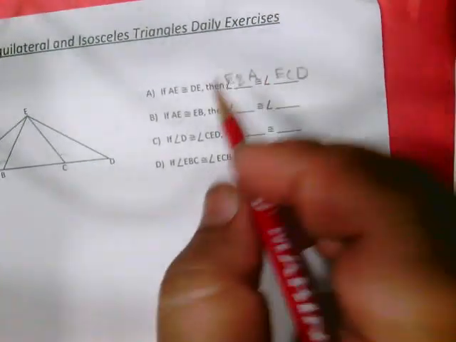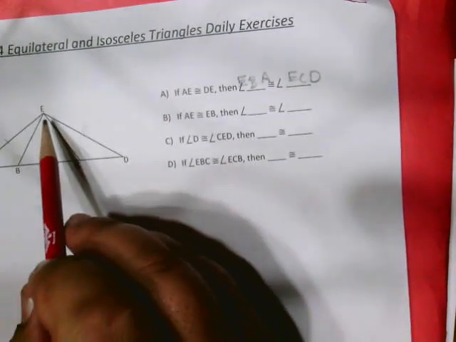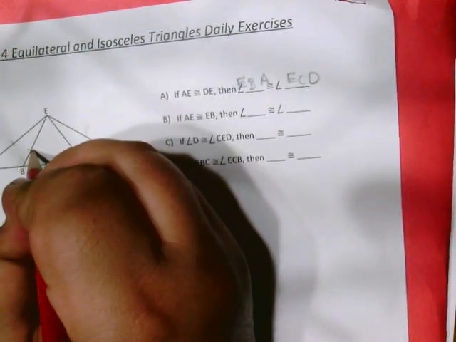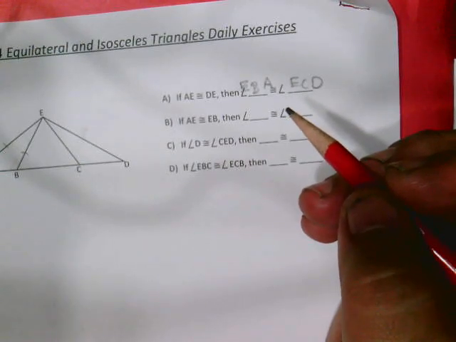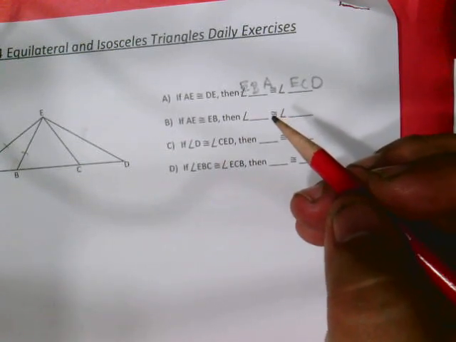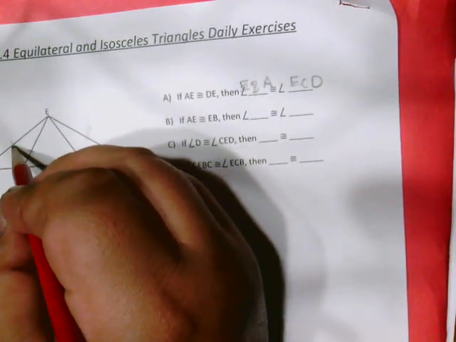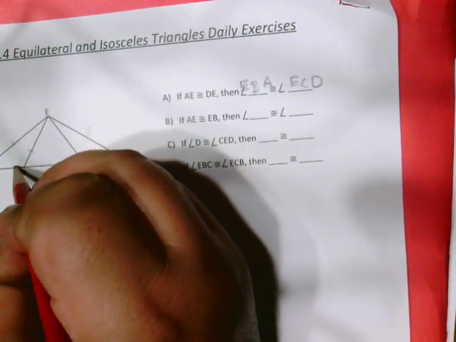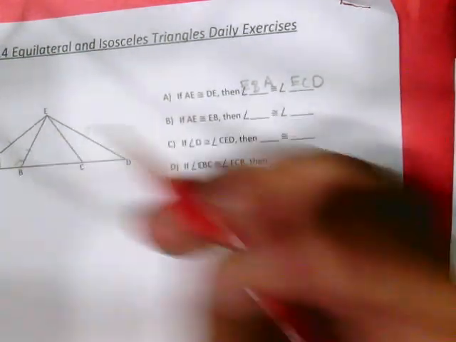All right. Now the next question is, what happens if AE and EB are the same? Let me erase that. The AE and EB, what if these are the same? Okay. What if those angles were the same? This one, the opposite is this guy, and this guy would be the opposite this way.